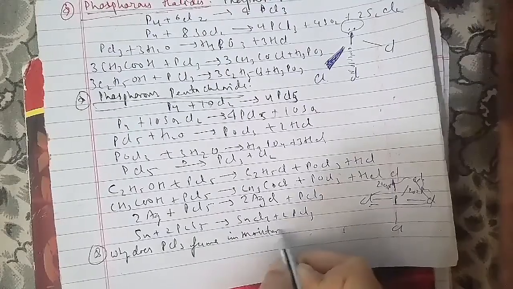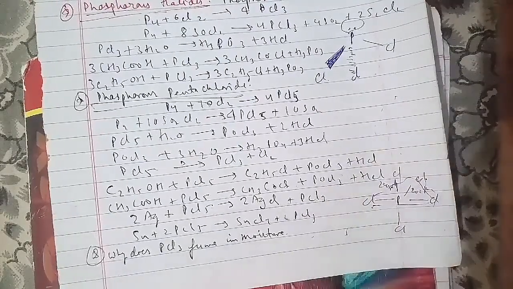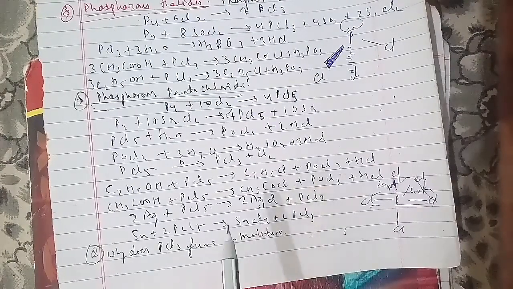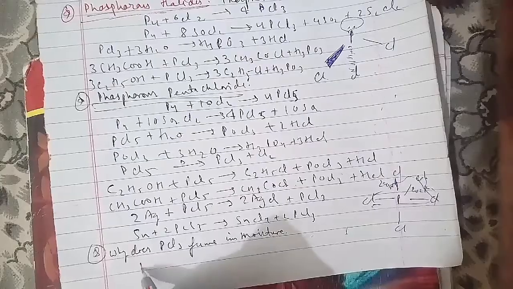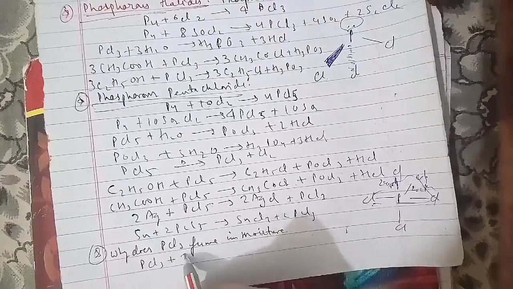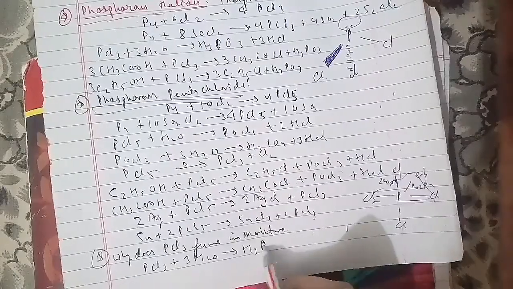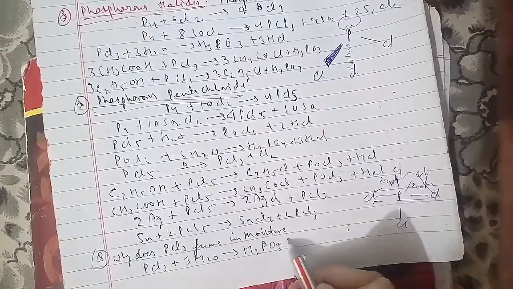The equation is PCl3 plus 3H2O gives H3PO3 plus 3HCl.